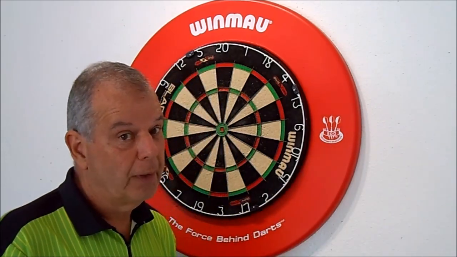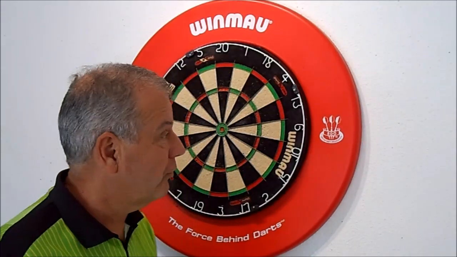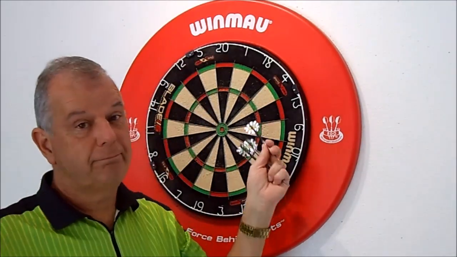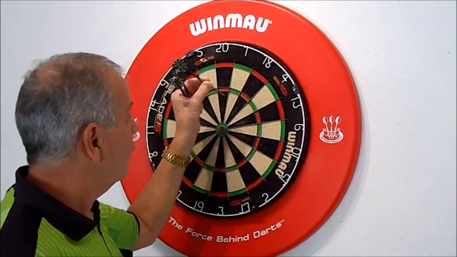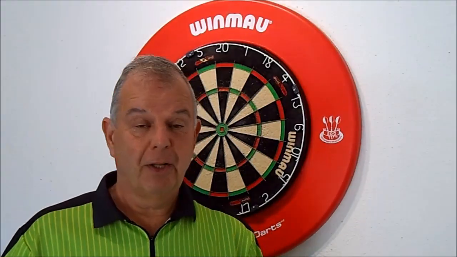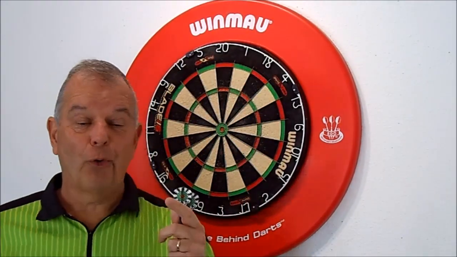Well, that, my friends, Tim, you require 2, is the madhouse. Because you can see what happens if you miss. Going to the 20, busted. Going to the 18, busted. Going to the single one, busted. The only way to win is hit it there. That's the only dart that'll count for you.